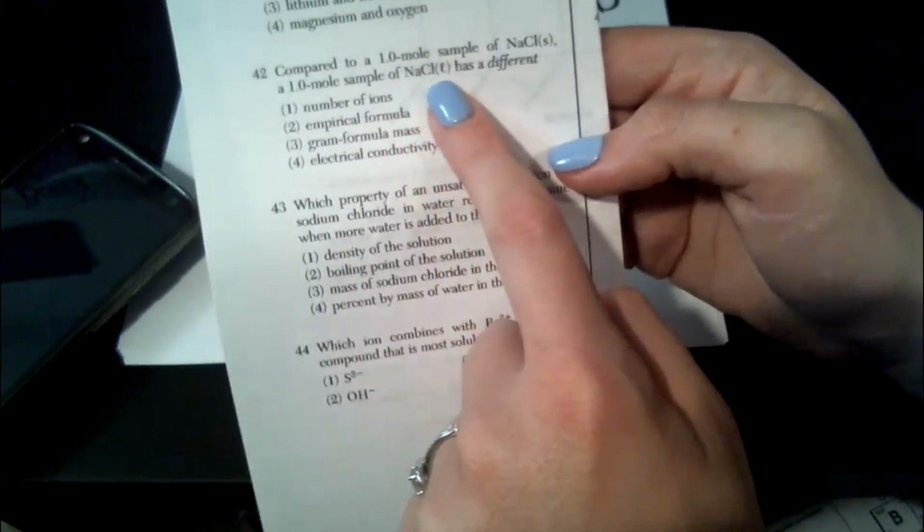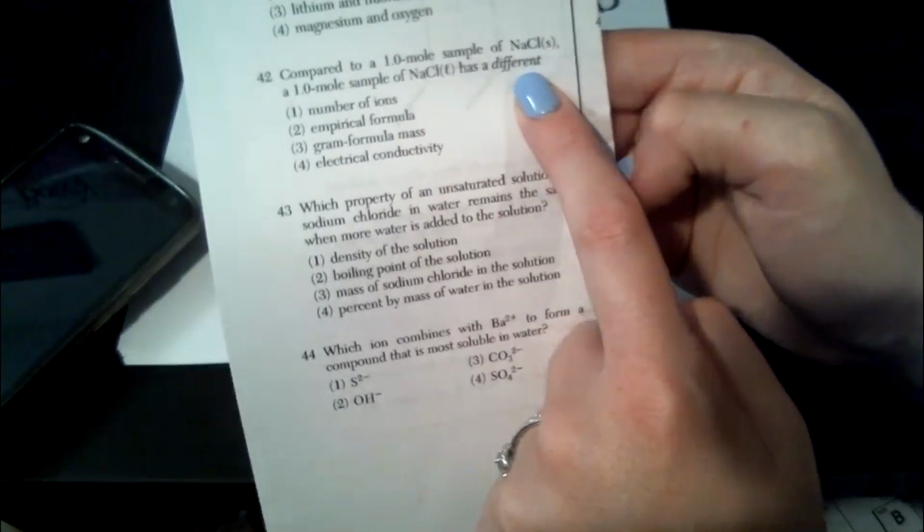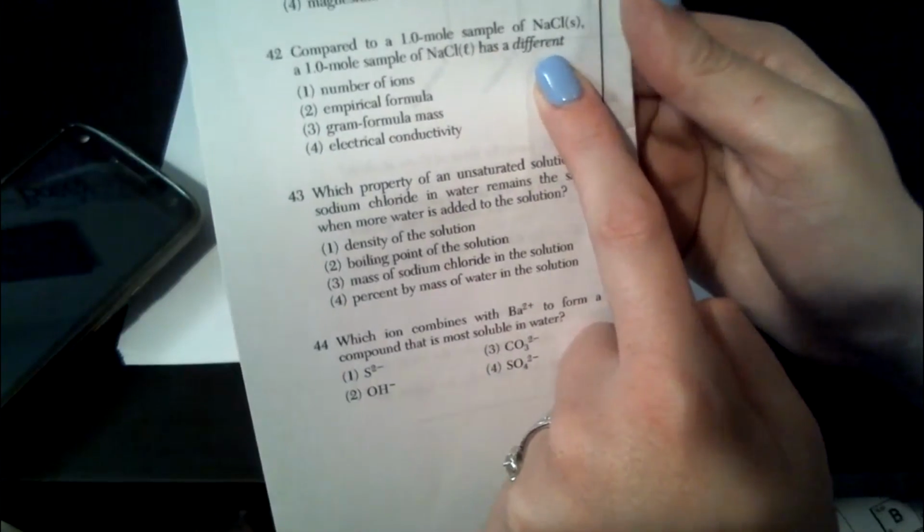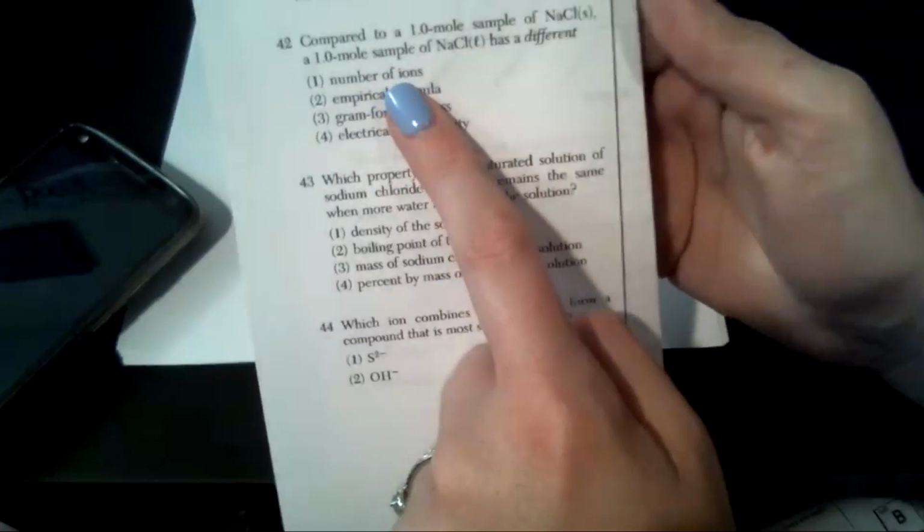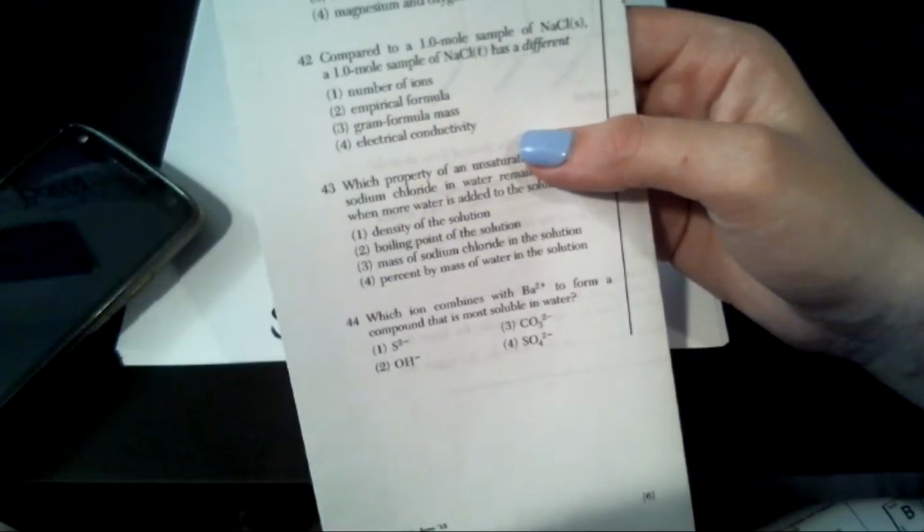42. Compared to a 1 mole sample of NaCl solid, a 1 mole sample of NaCl liquid has different what? Number of ions, empirical formula, gram formula mass, electrical conductivity. I certainly dislike this question.